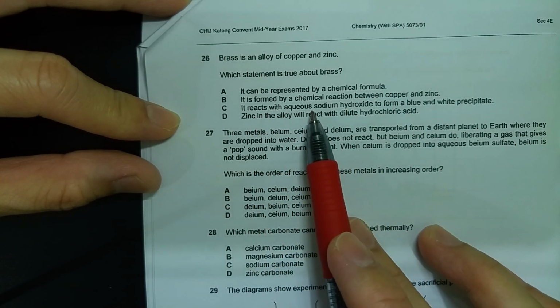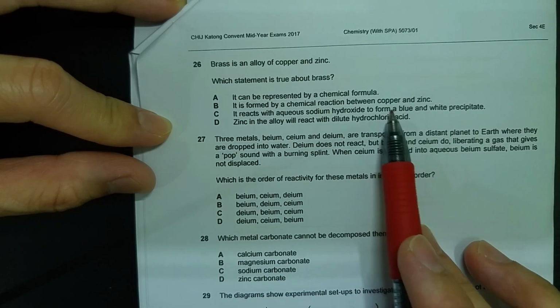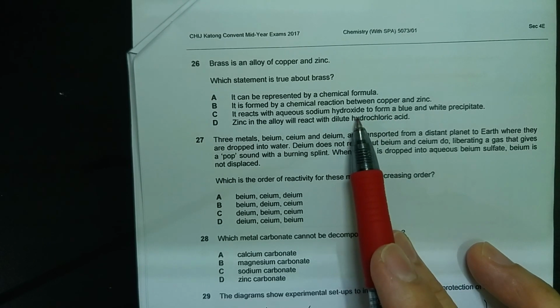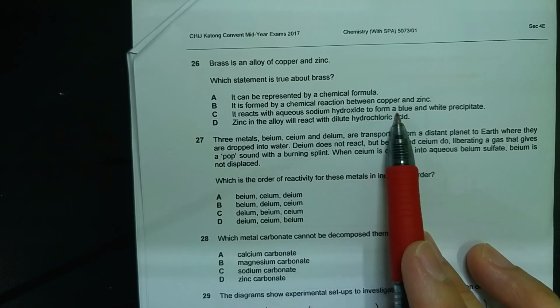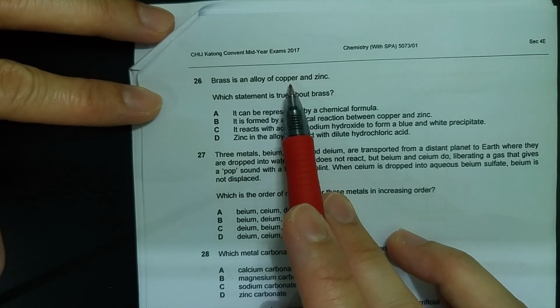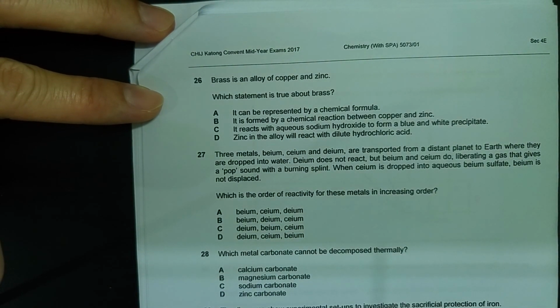It reacts with aqueous sodium hydroxide to form a blue and white precipitate. Now, in order for a substance to form a blue precipitate with sodium hydroxide, you must have Cu2+. There is no Cu2+ here. There is Cu. Copper ion and copper are totally different.